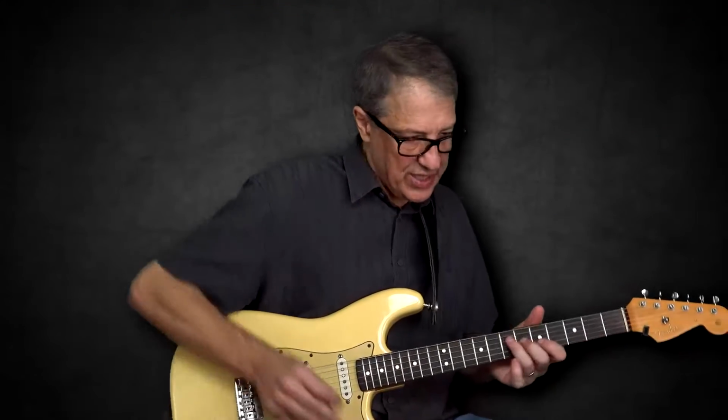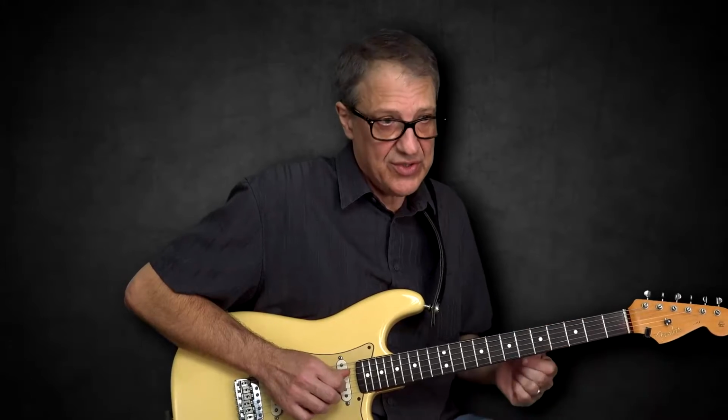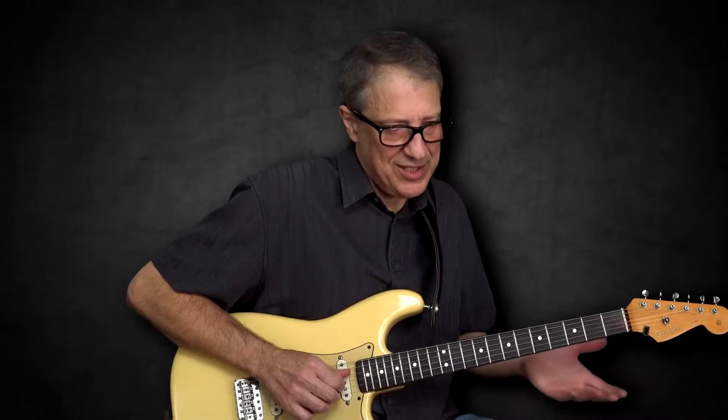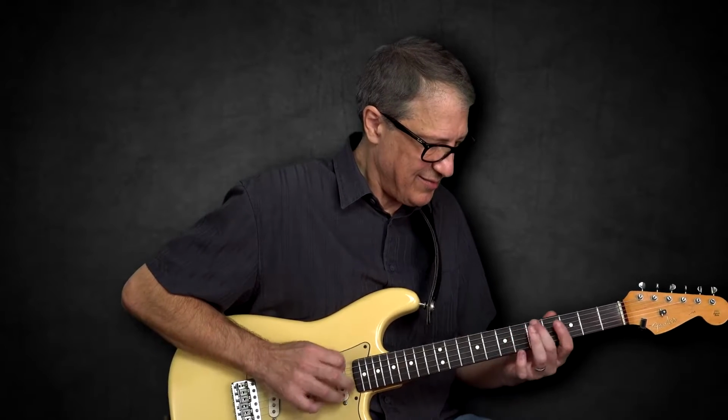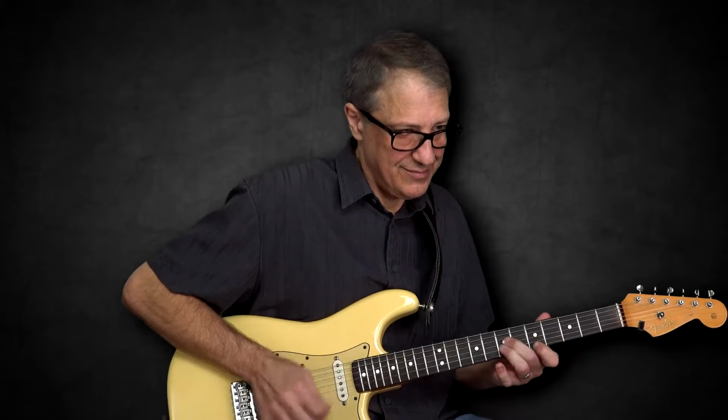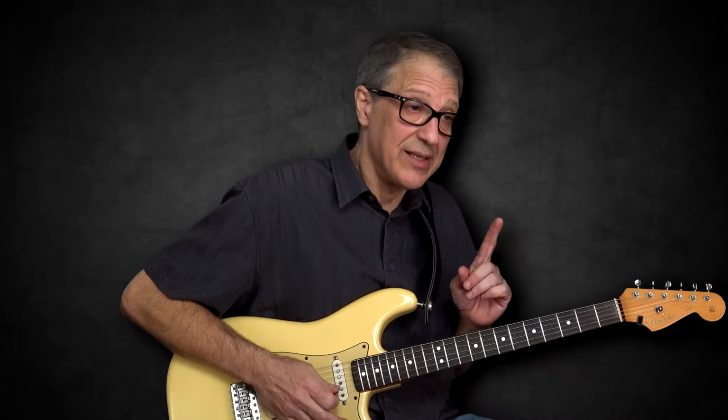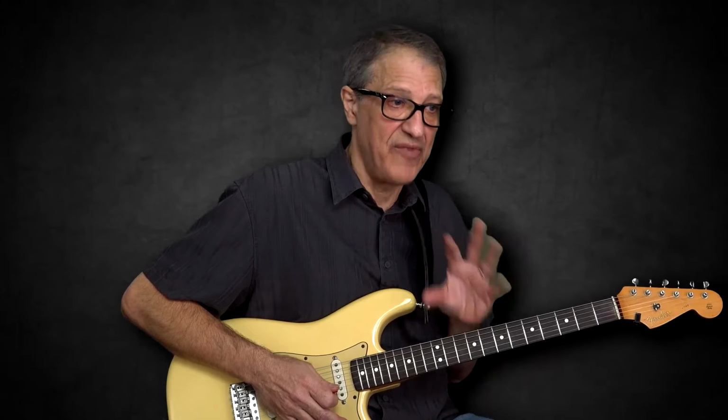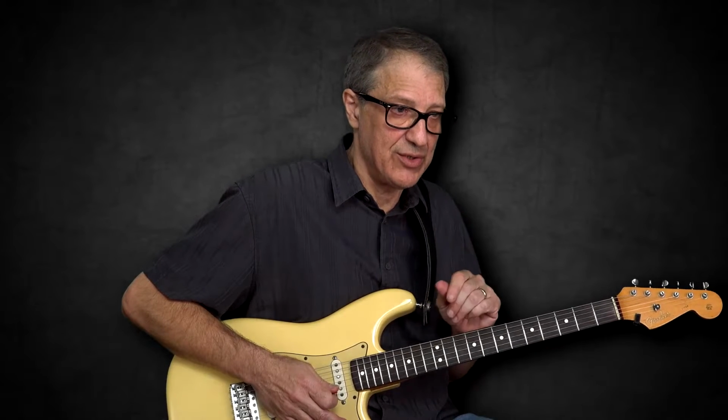One of the things that you can do with these arpeggios, these chord tones, obviously if you're playing blues, you don't want to be playing like that, because that's not going to sound like anything that anybody wants to listen to. But you can use that as an exercise so that you can really learn how to find the chord tones, even though you would never play a solo like that.